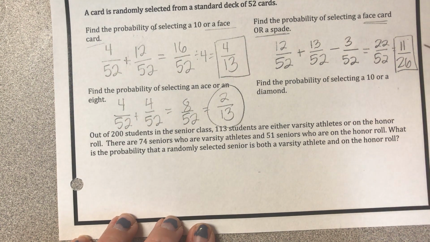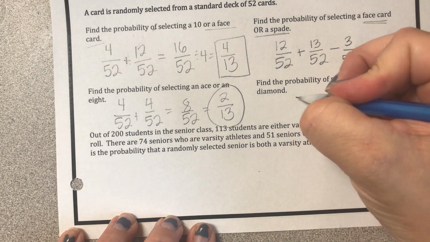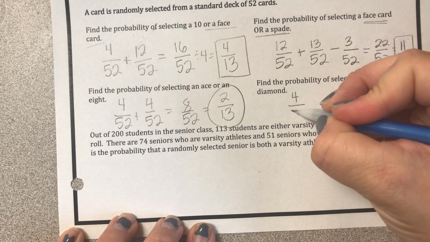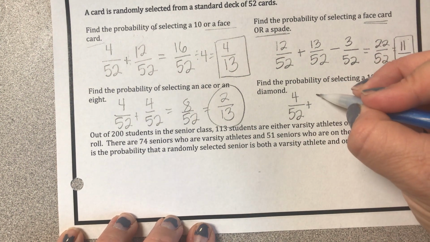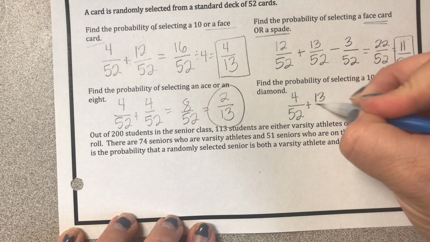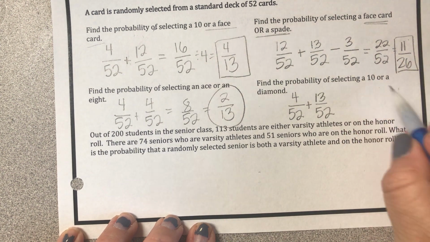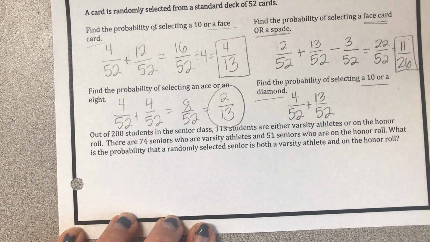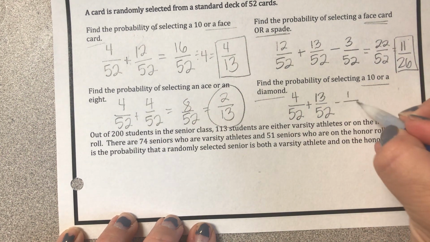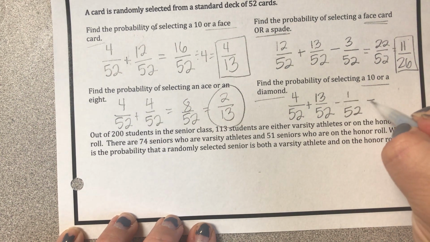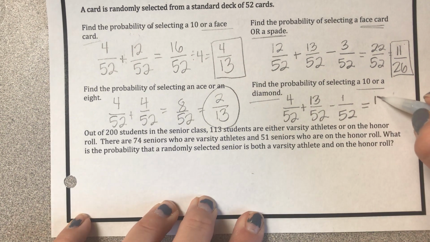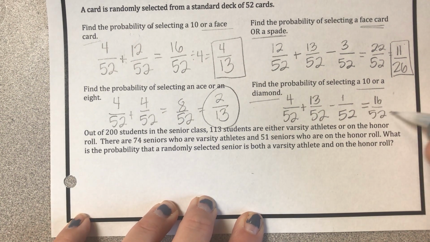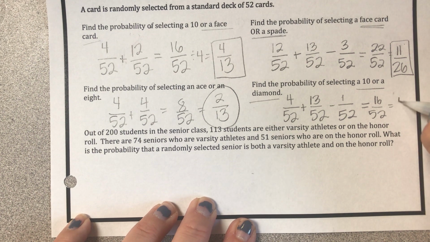Okay, and then this last one, find the probability of selecting a 10. So that's 4 out of 52. Or a diamond. And how many diamonds are there? 13 out of 52. Well, can you be a 10 and a diamond? Yes, there's 1 10 of diamonds, so we have to take that one out. So 4 plus 13 is 17, minus 1 would be 16 over 52, which we could simplify. They're both divisible by 4 into 4 over 13.